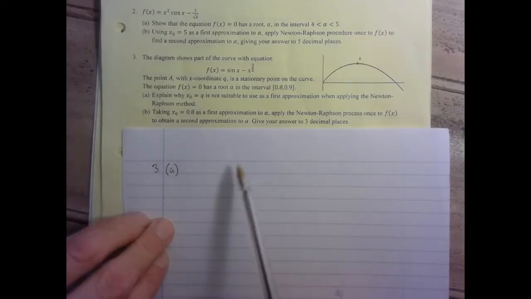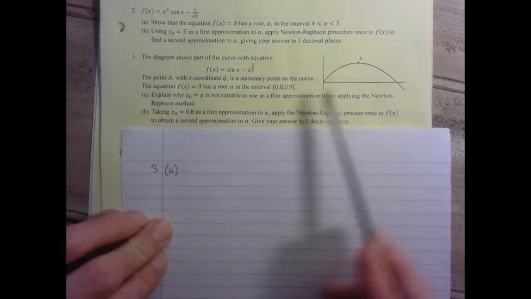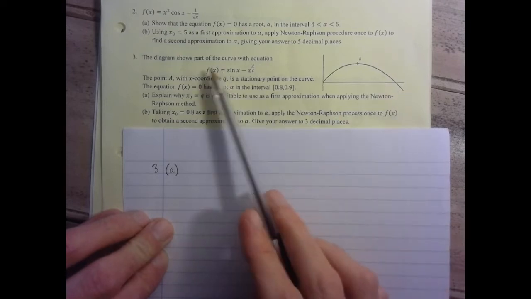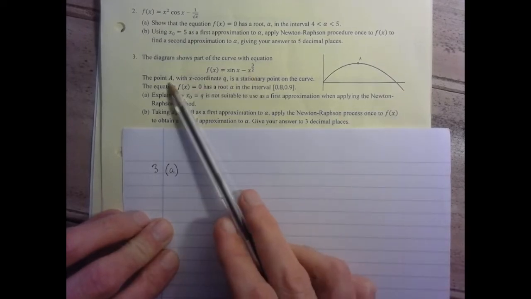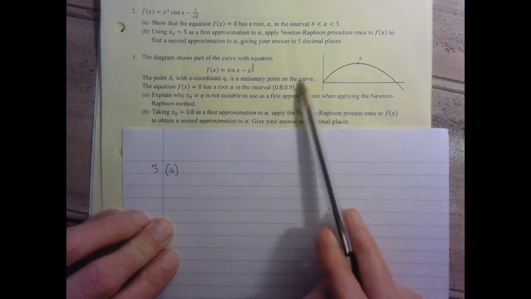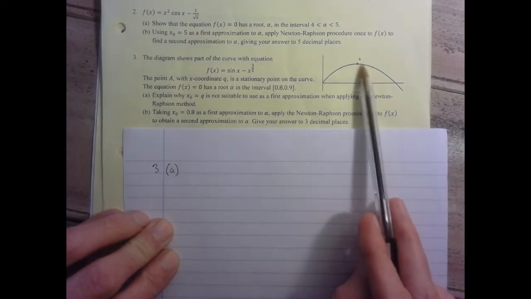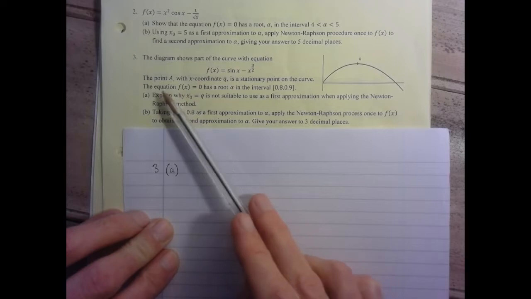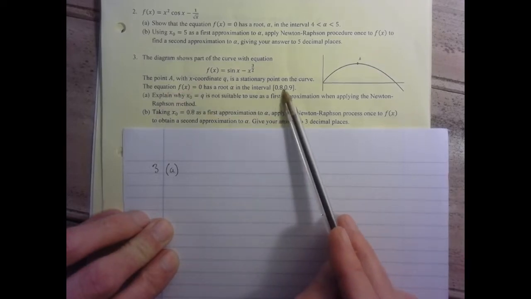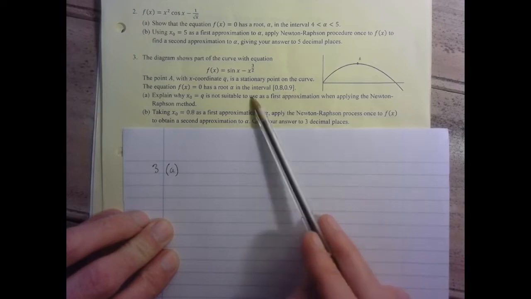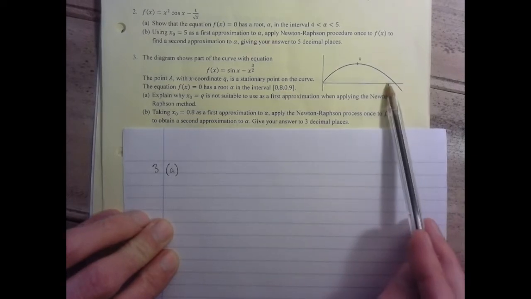So question 3, here's a diagram of a function, f(x) = sin x minus x to the power of 3 over 2, where point A with coordinate q is a stationary point on the curve, so obviously the gradient is 0 at that point. It's the local maximum, I guess. And the equation f(x) = 0 has a root alpha in the interval 0.8 to 0.9, so somewhere it crosses between 0.8 and 0.9, something like that.